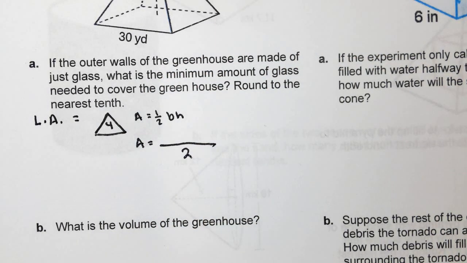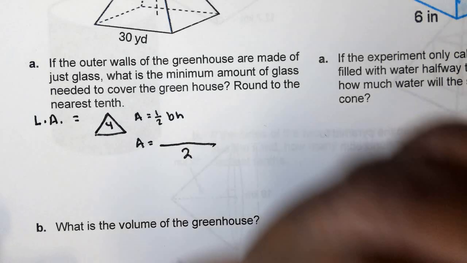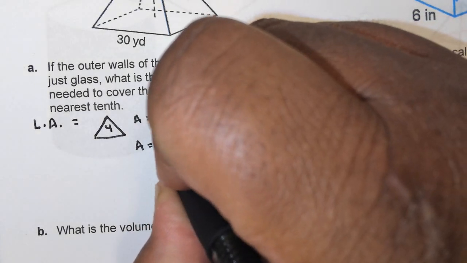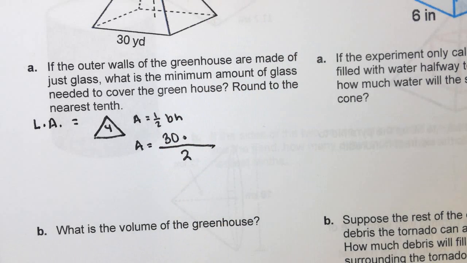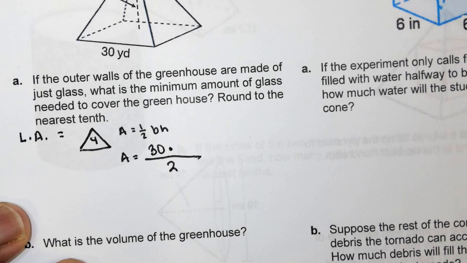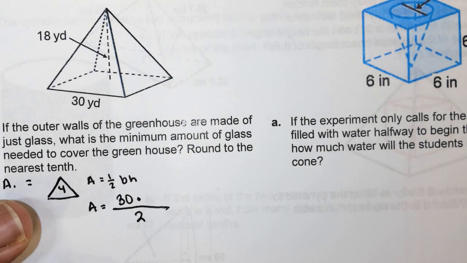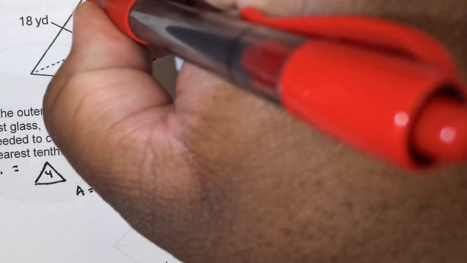What's the length of the base? What's B? Say it again. 30. And remember, we're doing area. What's the height of one of the triangular faces? You always take these right out. That 18 is the height of the pyramid. We have to do Pythagorean. We need the slanted height on the face.